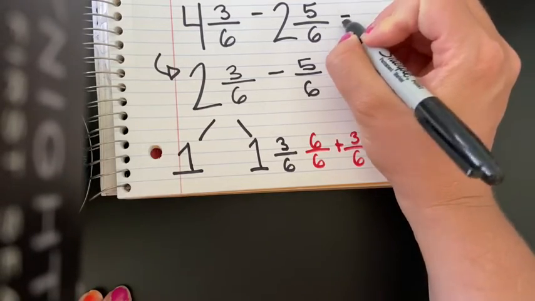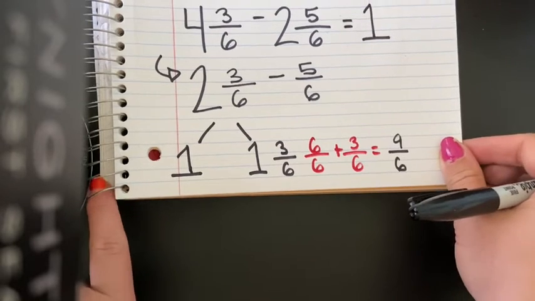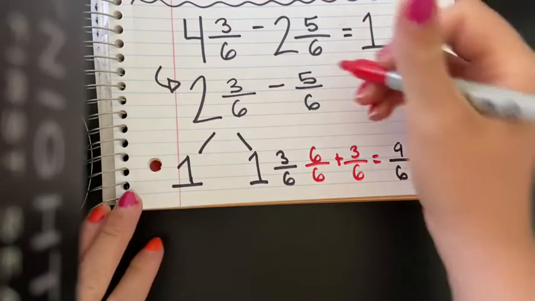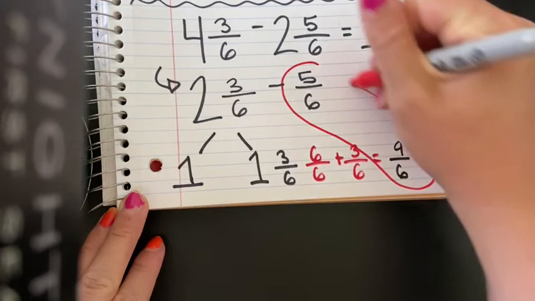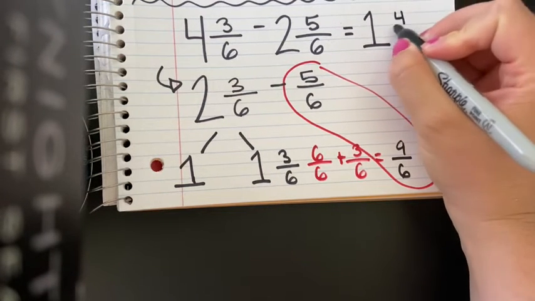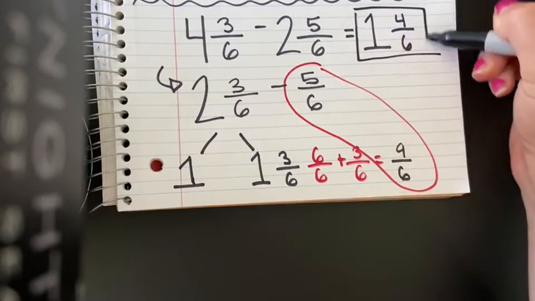So I'm going to plug that 1 into my answer because I know I'm going to receive at least 1 whole. Now all we have to do is subtract the 5/6 from the 9/6. Take a moment to do so. When you do so, you receive 4/6, giving us the difference of 1 and 4/6.